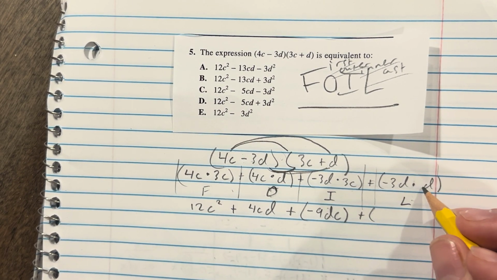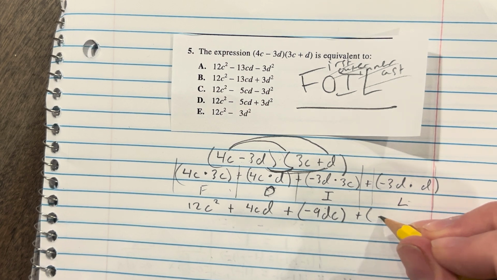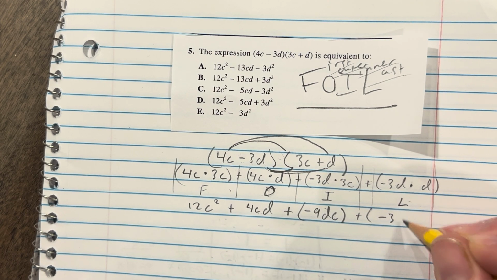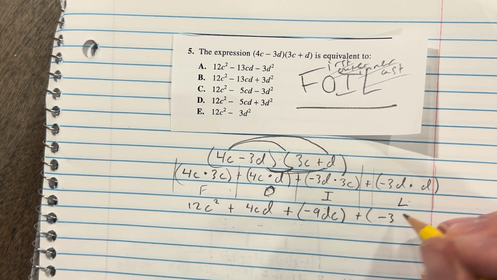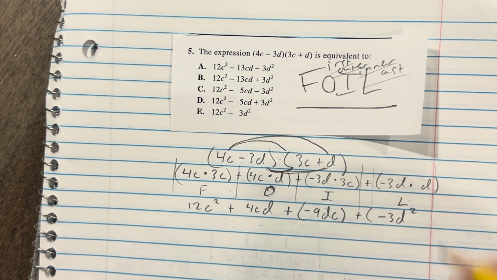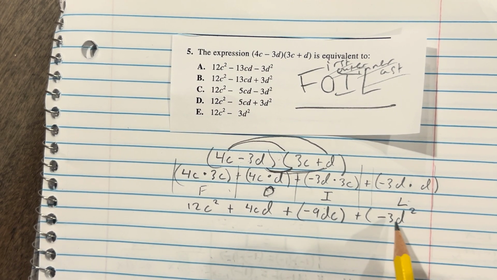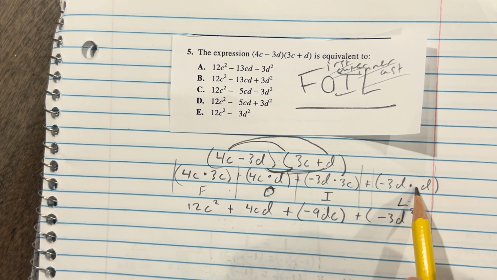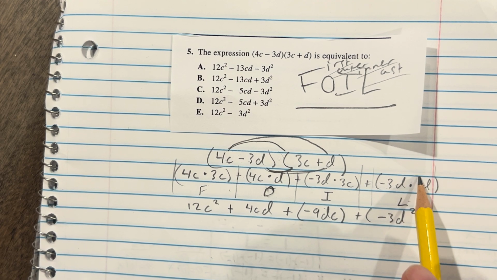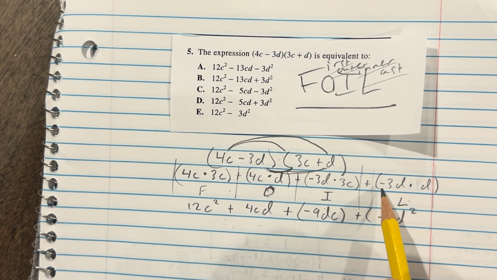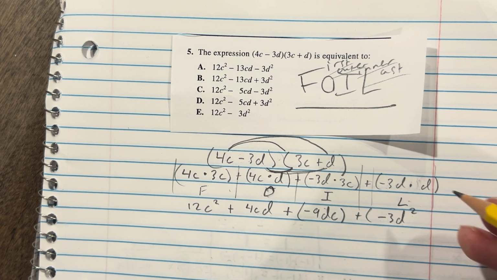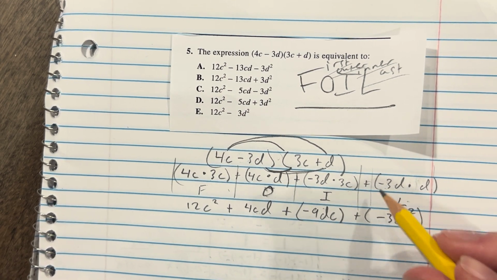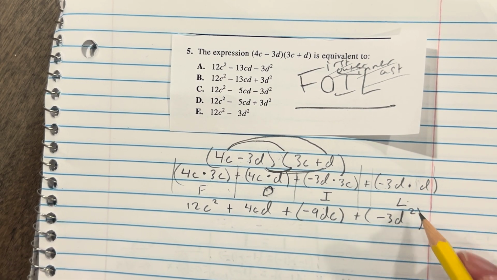So then we have plus, oh, another negative, so we use our parentheses to keep them straight. Negative 3 times, oh, nothing. And then d times d is d squared. So negative 3d times d is just negative 3d squared. If that was too fast for you, the reason is we have to multiply all the terms that are similar. There's an invisible 1 in front of this d, right? So negative 3 times 1 is just negative 3. And then d times d is d squared. Okay, so you multiply all the parts. So negative 3d times d is negative 3d squared.